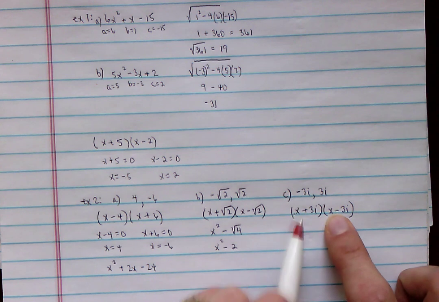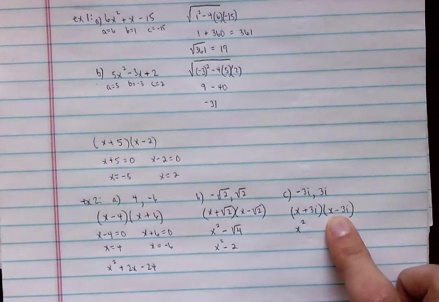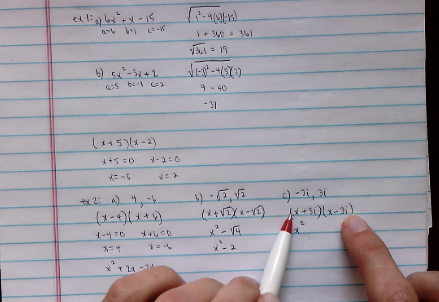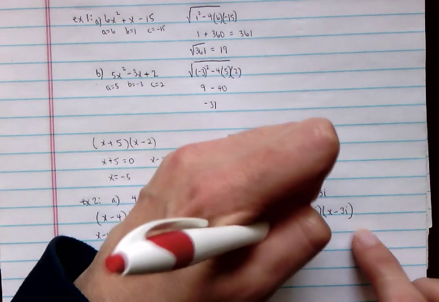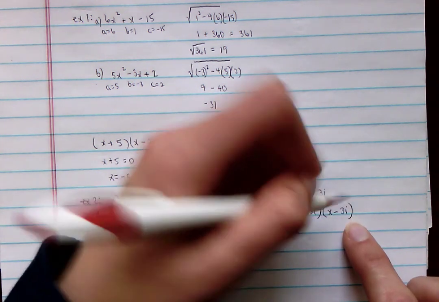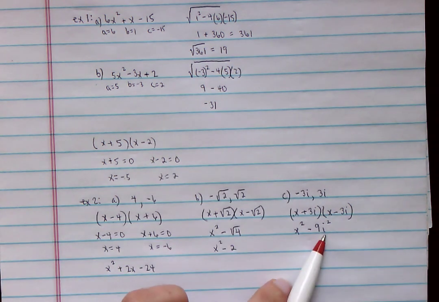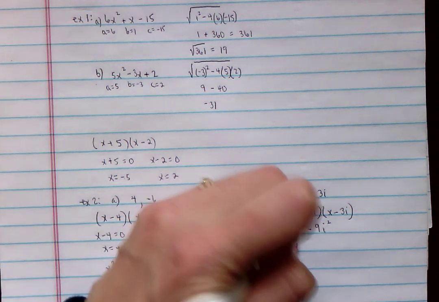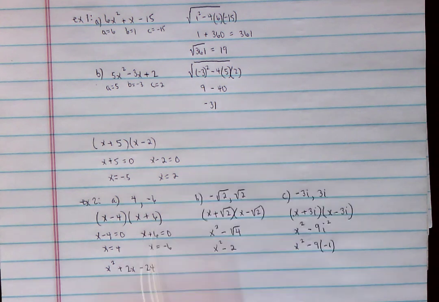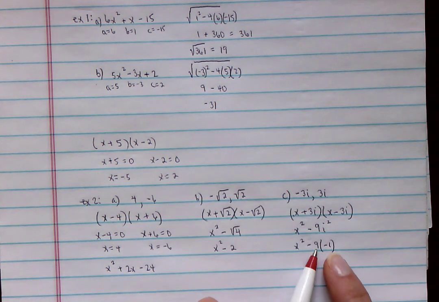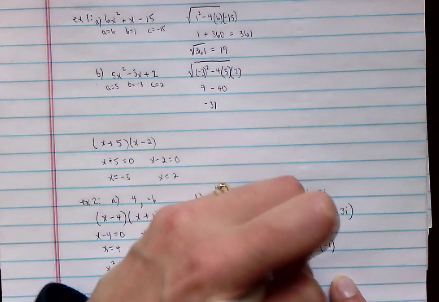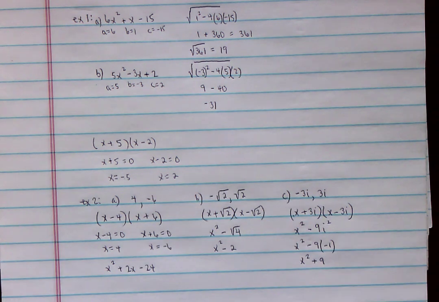So first times first is x squared. And then again, inner and outer terms cancel. And then we end up with, we do the last terms. It's positive 3 times a negative 3, which is negative 9, i squared. i times i is i squared. And then recall from the beginning of the year, i squared is equal to negative 1. So this is x squared minus 9 times negative 1. And negative 9 times negative 1 is positive 9. So there you have it. Those are the examples, the only ones you have to do from this section.